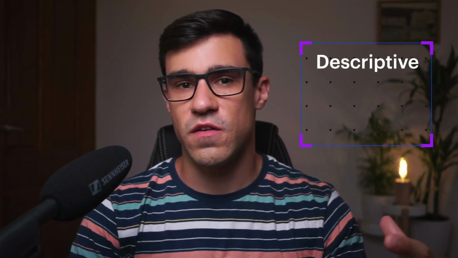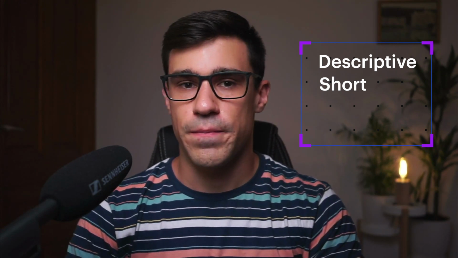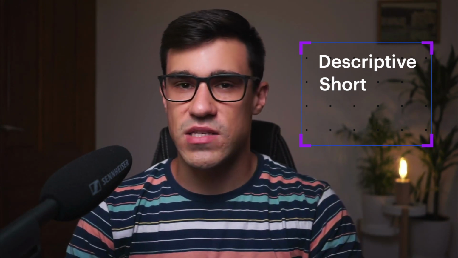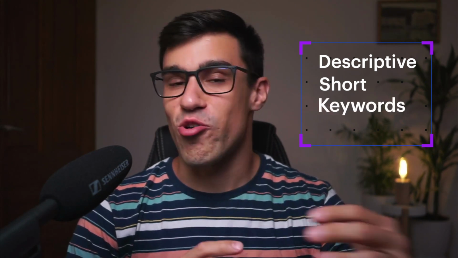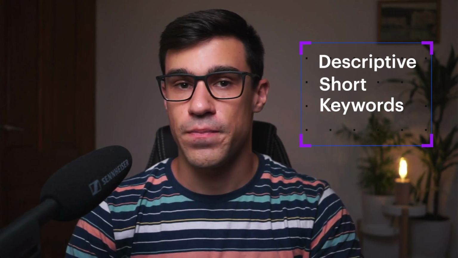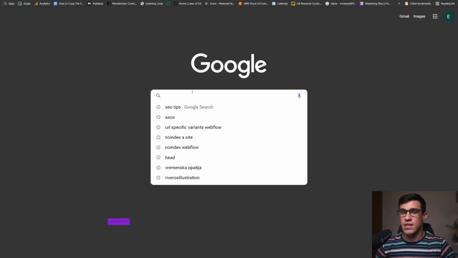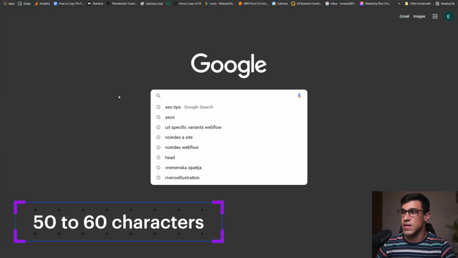A title tag is essentially a code tag that lets you give a title to a page. Now, this should be very descriptive, but also short. It should tell what the page is all about. It is also a good place to sprinkle in one or more keywords, or if you're having a keyword phrase. It is also the first thing that people see in Google. The ideal length is somewhere around 50 to 60 characters.